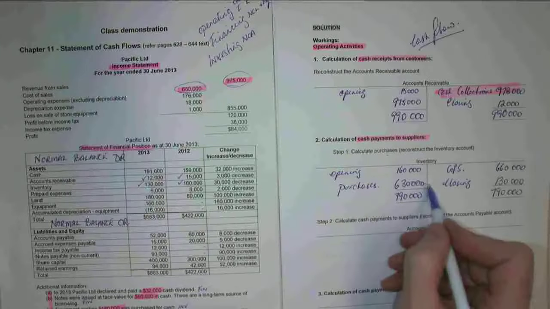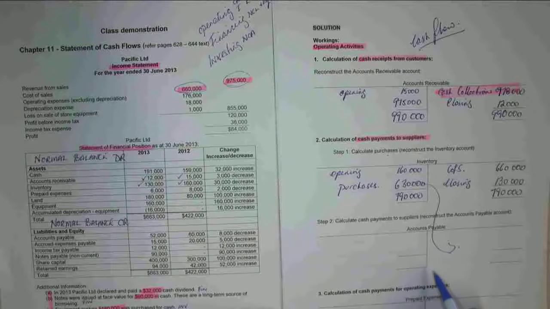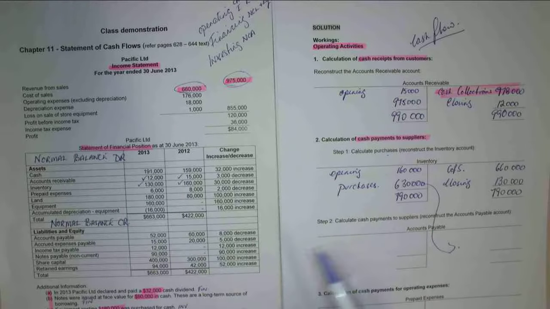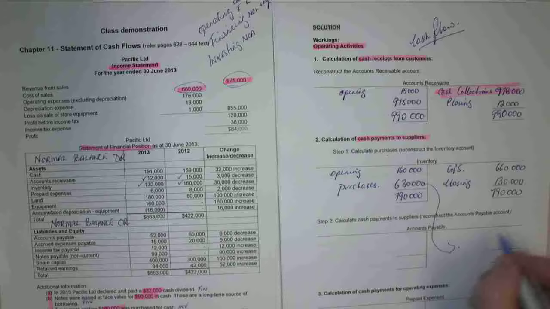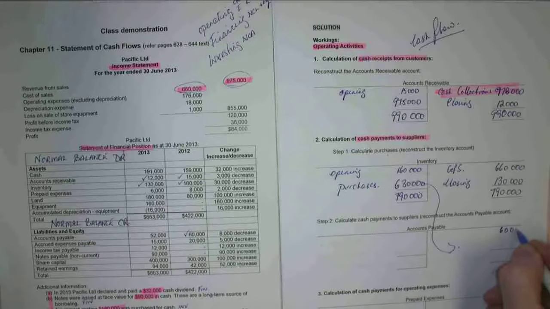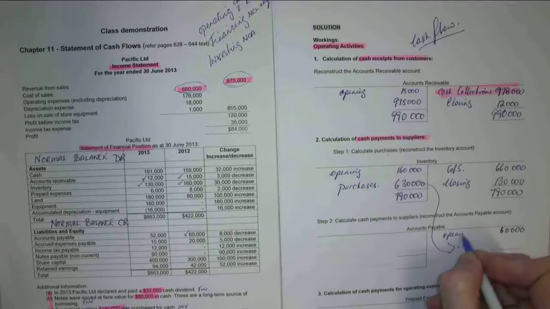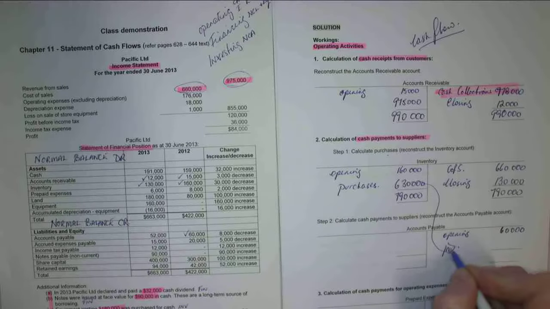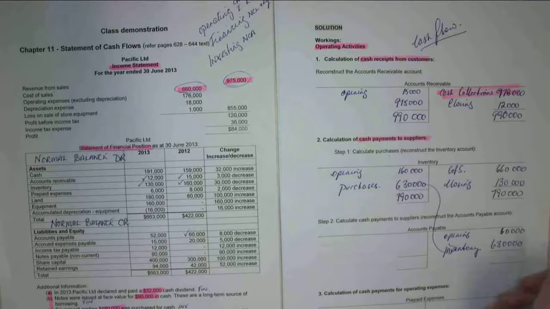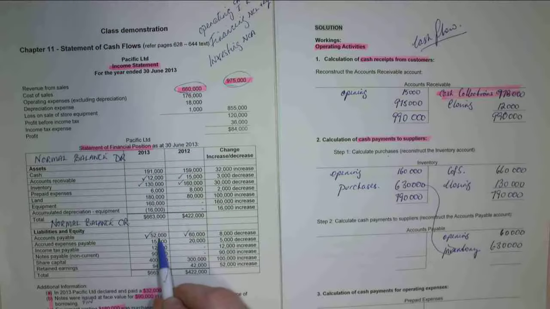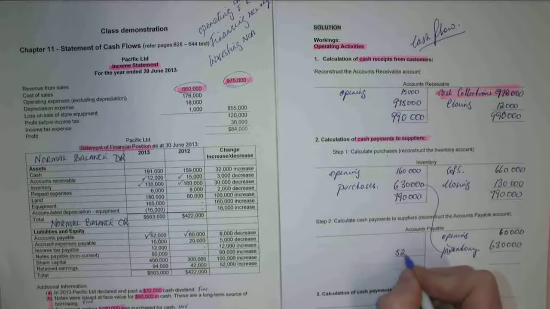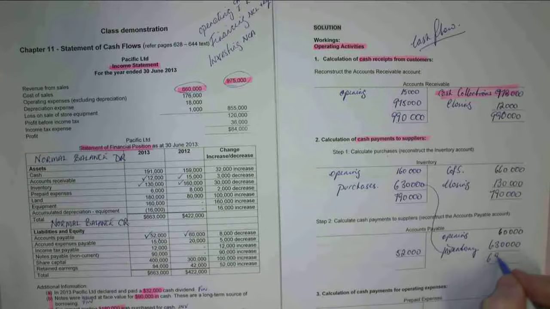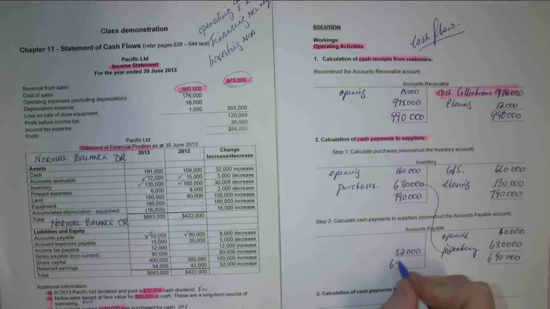Now my purchases balance comes down into my accounts payable. And I'll show you where that comes in a moment. So let's rebuild my accounts payable. My opening balance is 60 and it's a credit balance. So it's 60,000. And this is where my purchases now come in handy. So my purchases, I'll put it in as inventory, or purchases, is 630. Then my closing balance for accounts payable is 52,000. So I know what my closing balance is. If that makes that 690, it makes this one 690. So therefore this is closing.